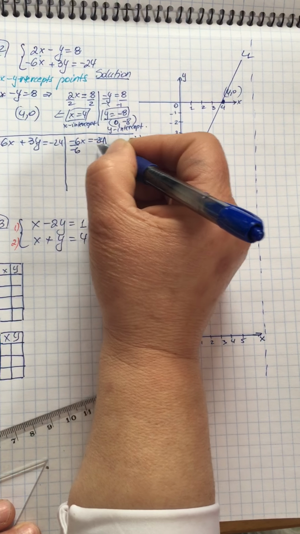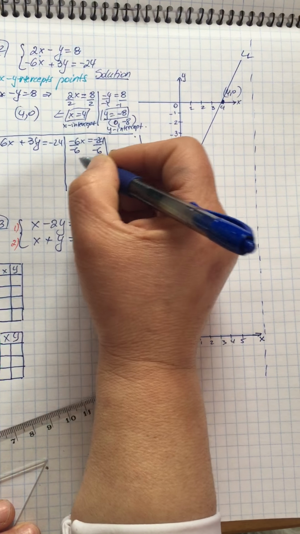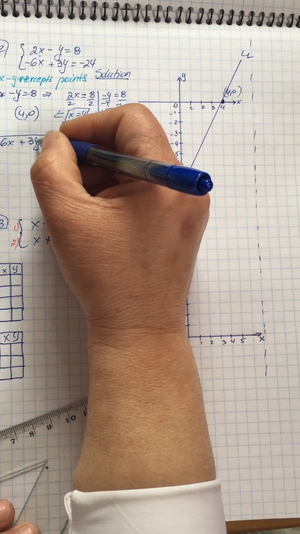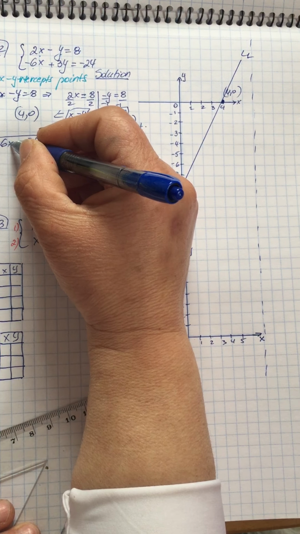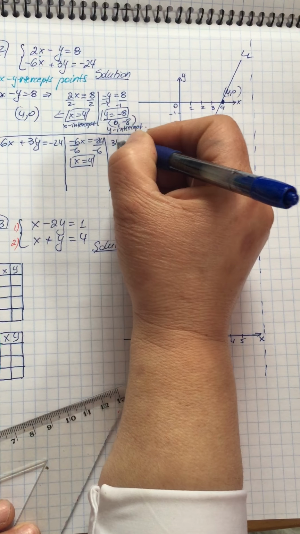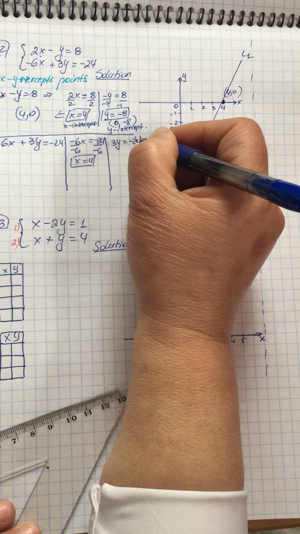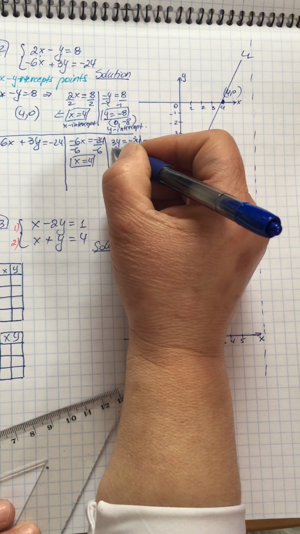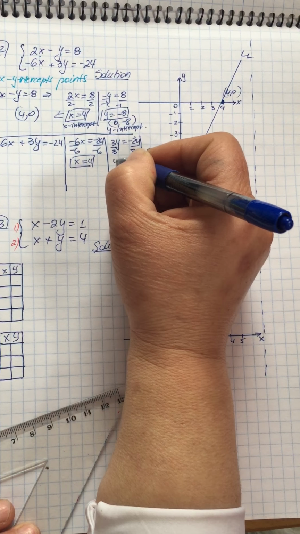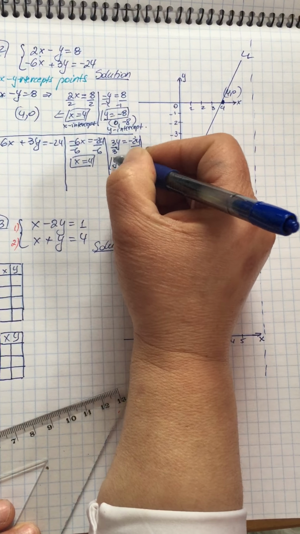Dividing by 6 on both sides, I have x equal to 4, and I let x be 0, so 6 times 0 is 0, so I have only an equation for y. So 3y is negative 24, dividing by 3 on both sides, I find that y is negative 8.